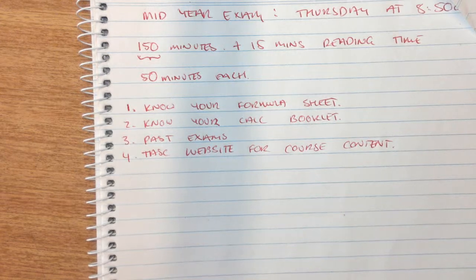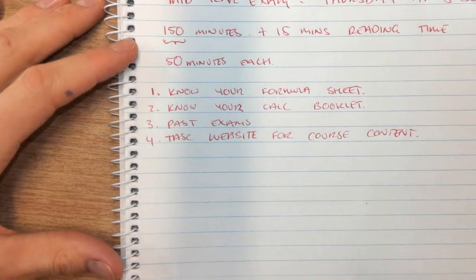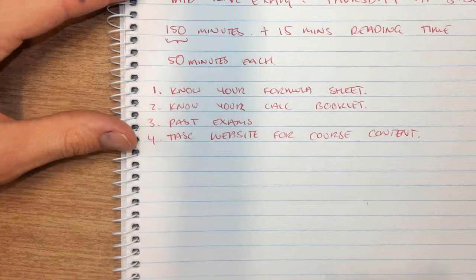Okay, so you need to make sure that you know those as well. So we'll move now into some of the things to do for each subject.